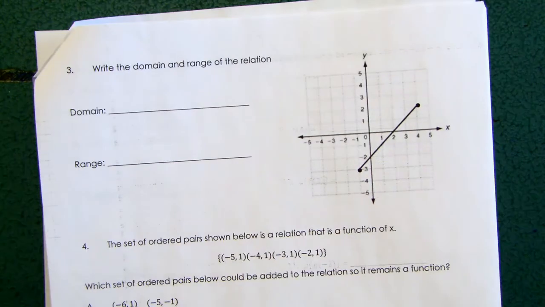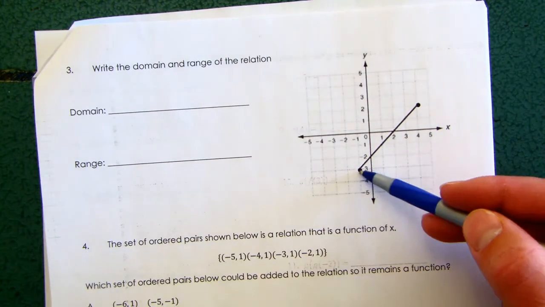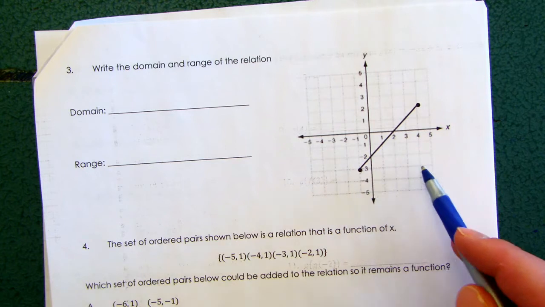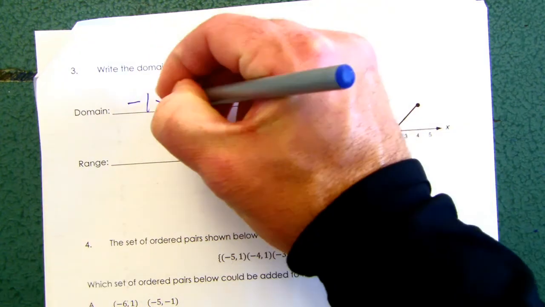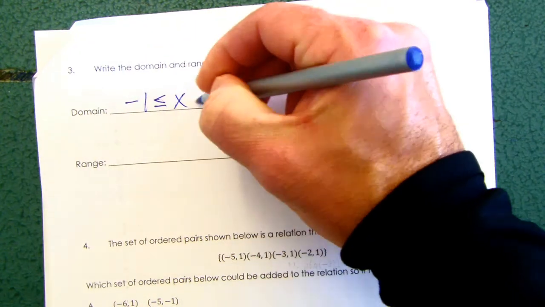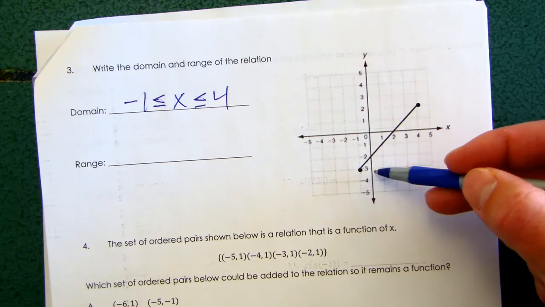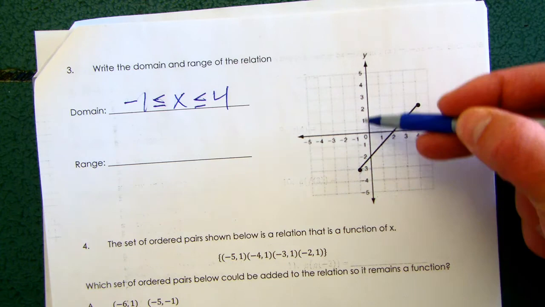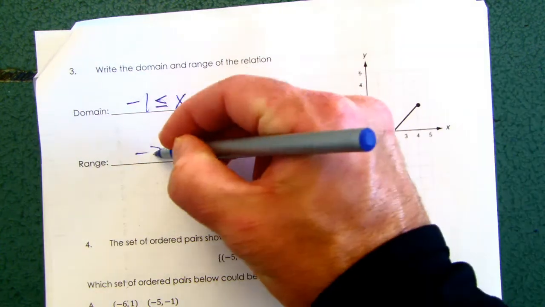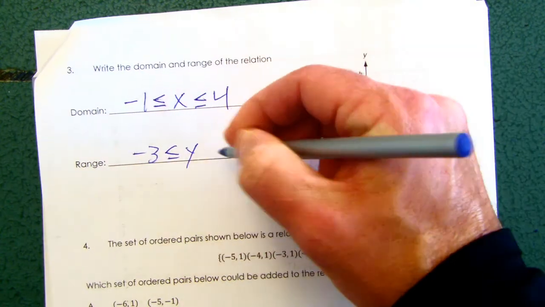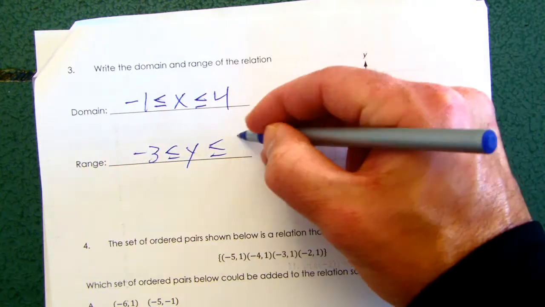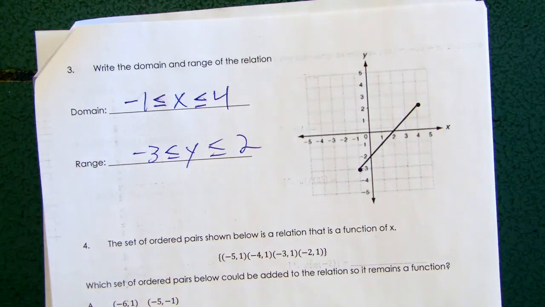Next up, domain and range. So domain right here, your x's, we're going from -1 to 4. My range, my y's, I'm going from -3 up to 2. Notice this is just a line segment, so that's why we're limiting it just between these numbers. It's not going any further than that.